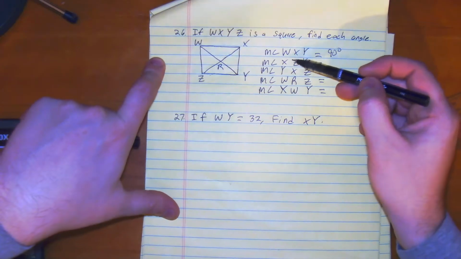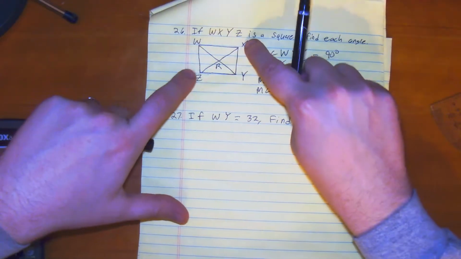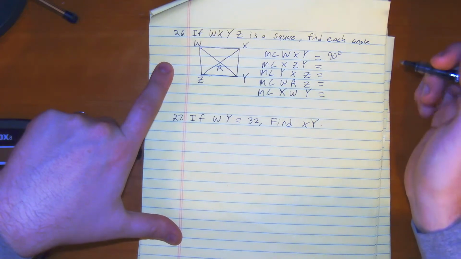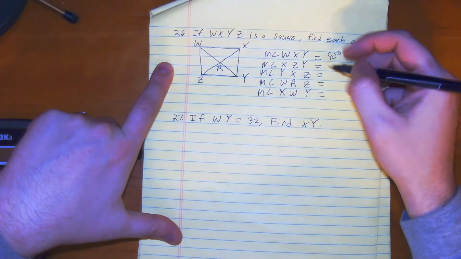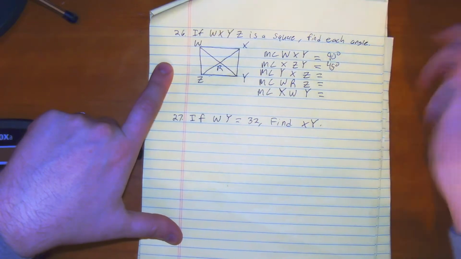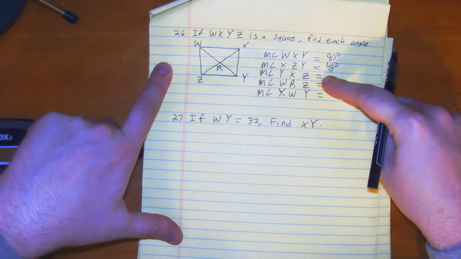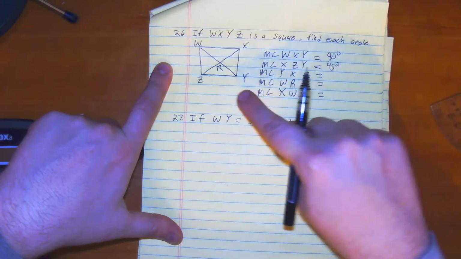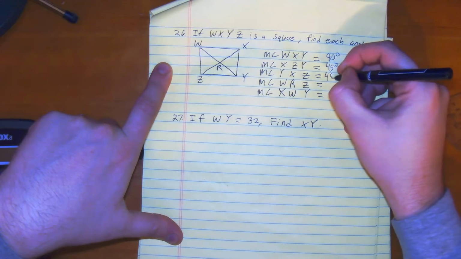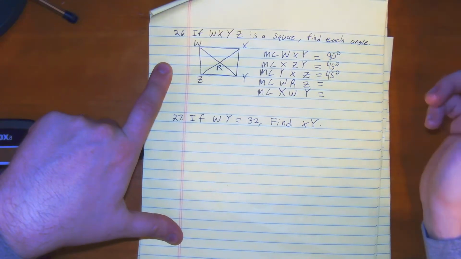Then we have the measure of XZY. Well, because it's from a rhombus, each diagonal is an angle bisector. So XZY is 45 degrees. Then if we have YXZ, again, it's 45 degrees because it's an angle bisector.